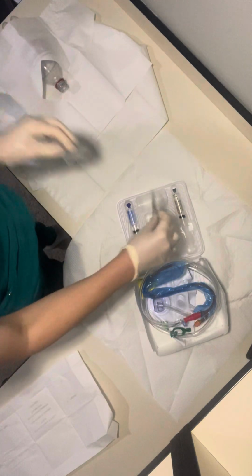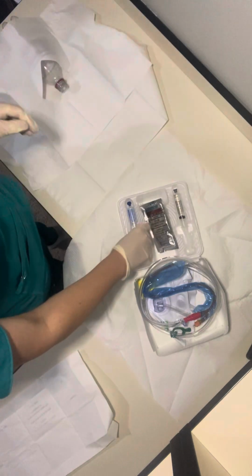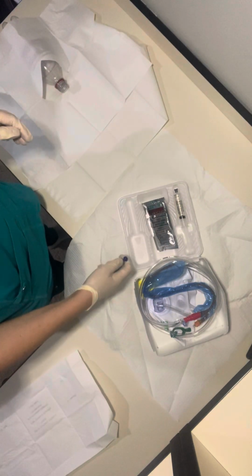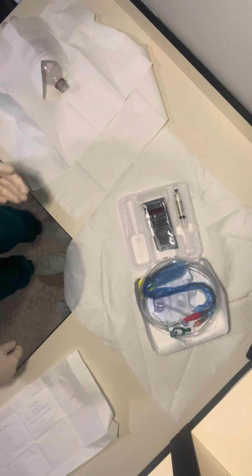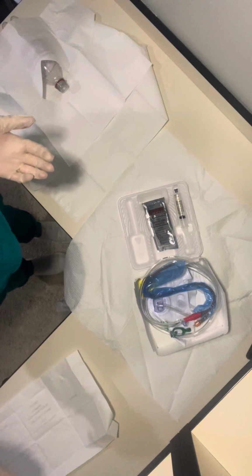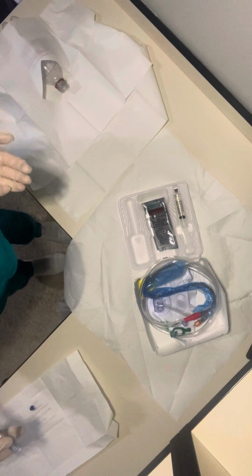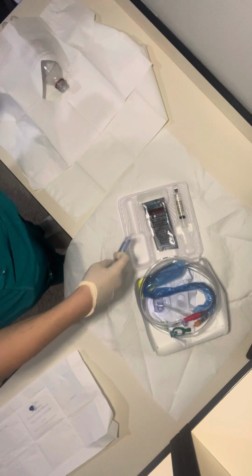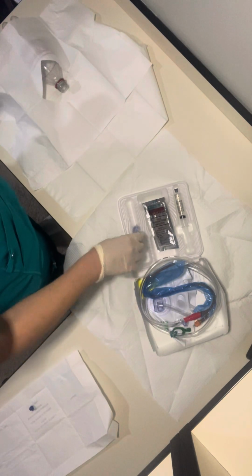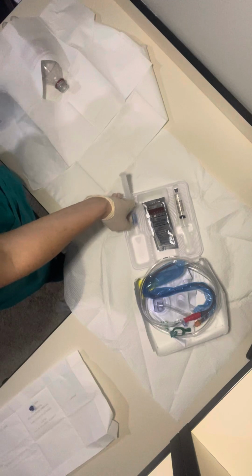You open your swabs. And then I would not drop my hands below my waist. So for the sake of that, instead of dropping it on the floor because it's kind of far, I'm just going to drop it over here. But that is actually the non-sterile area. Okay, so I would put the gel here.